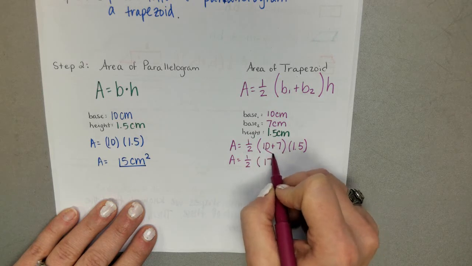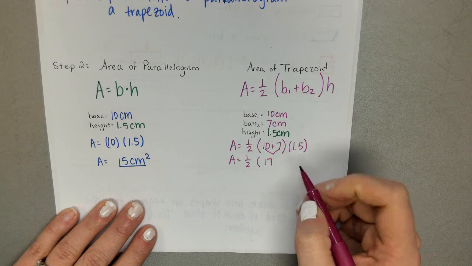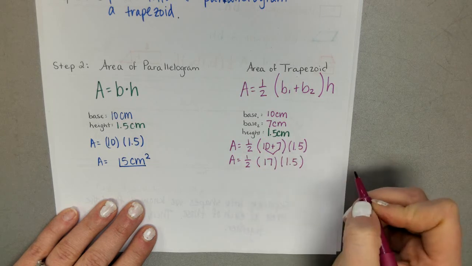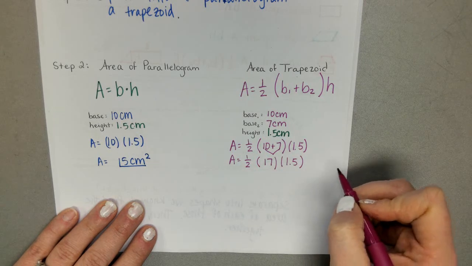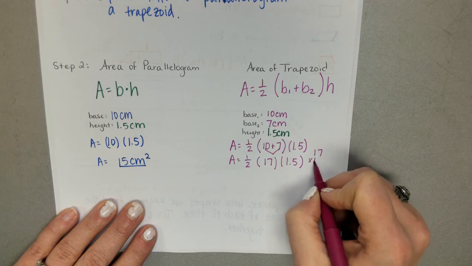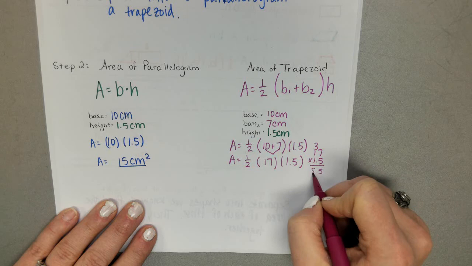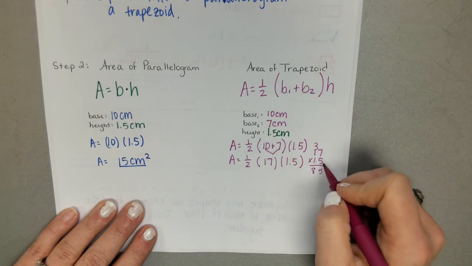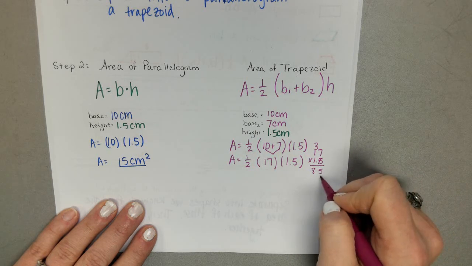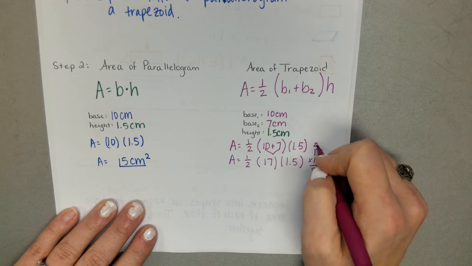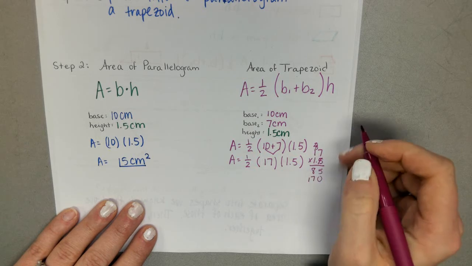We know that equals 17. And then we're going to multiply that by 1.5. Well, 17 times 1.5, 35, 8. And then we're going to add a 0. 170.